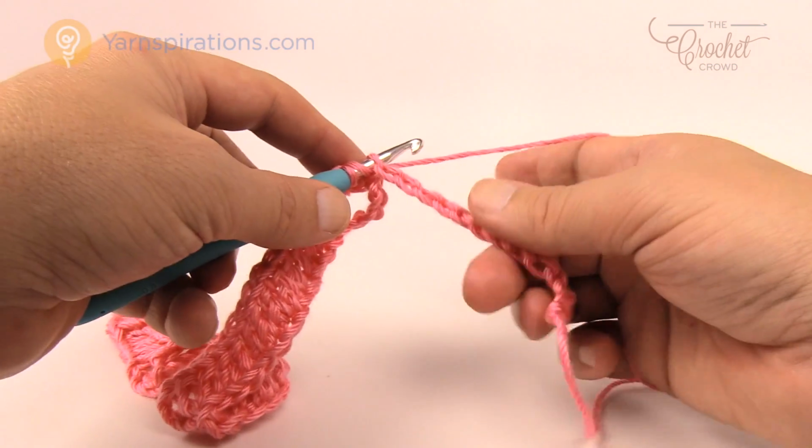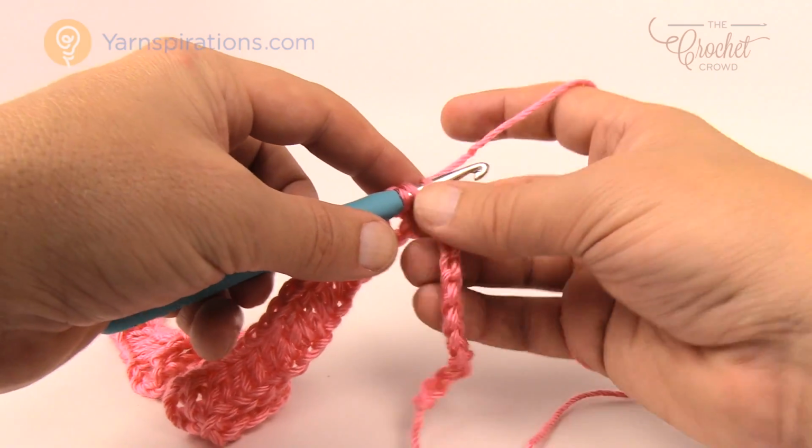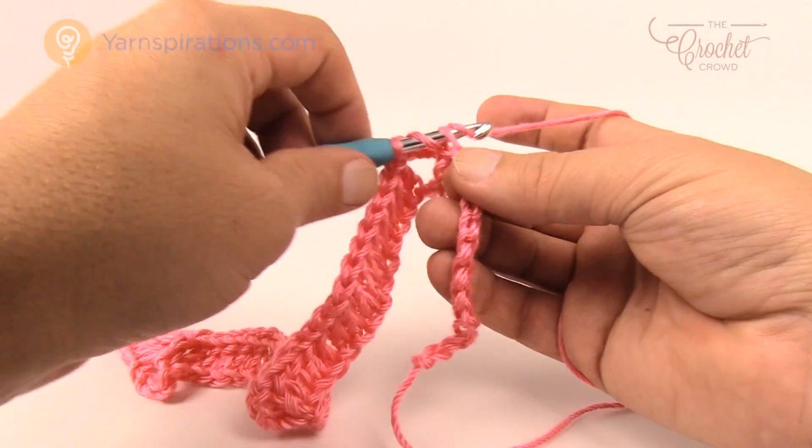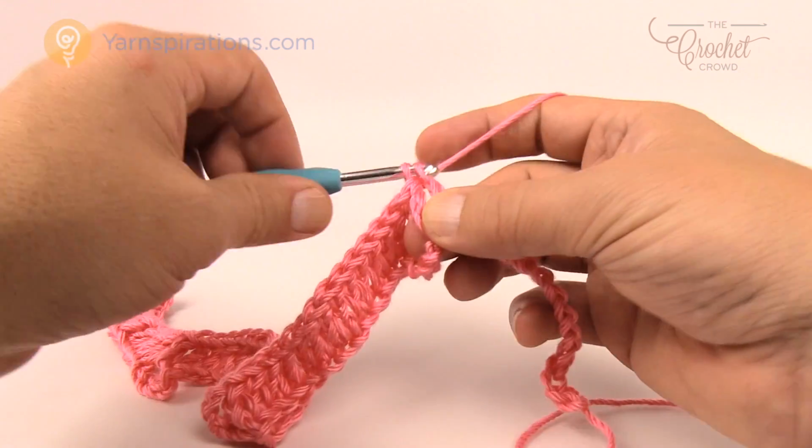So you're gonna go up and down in the same motion, going up and down, and then once you get to the end, this is how we're gonna finish. So we're gonna go 12 up on this side.